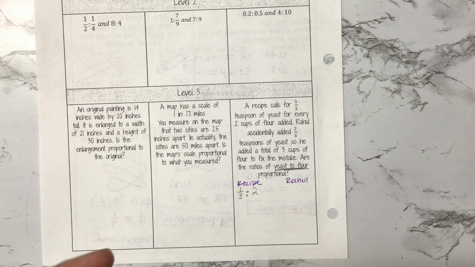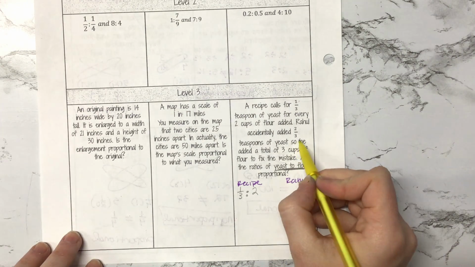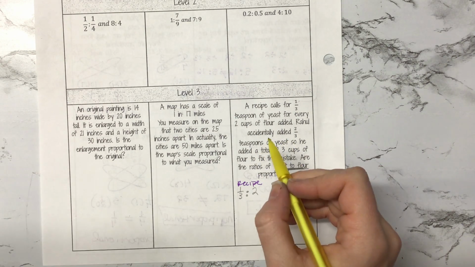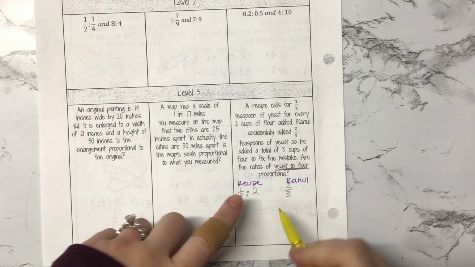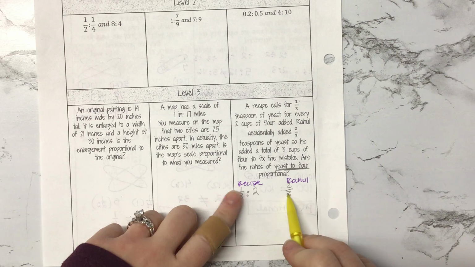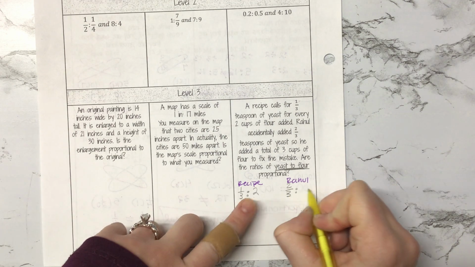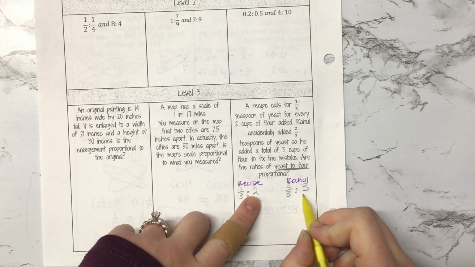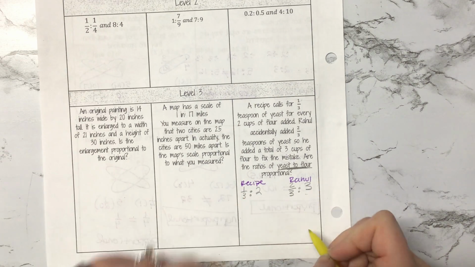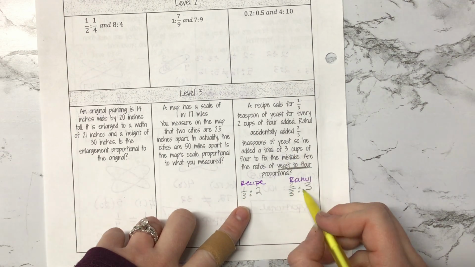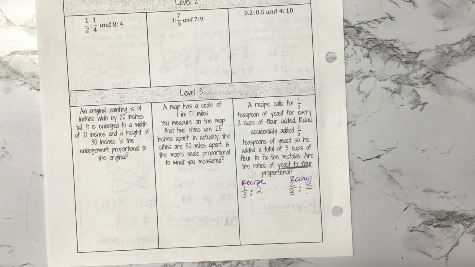What Raul did was 2/3 teaspoons of yeast. I'm making sure that I put yeast first on both of them and flour second on both of them. The order does matter. You need to make sure that the labels match. So we added 3 cups of flour.